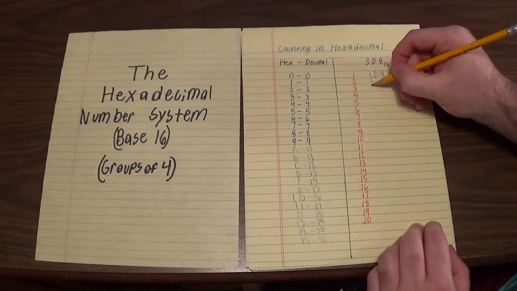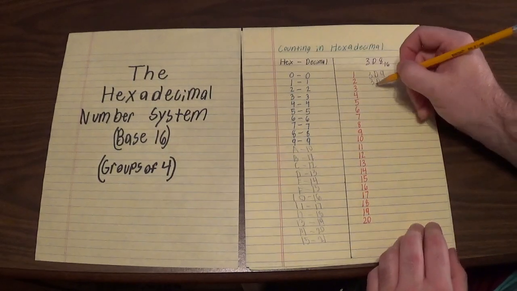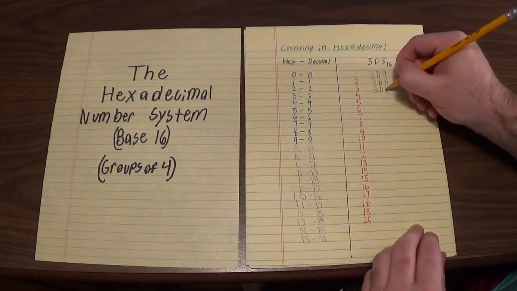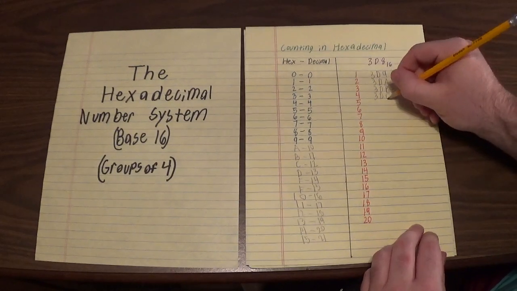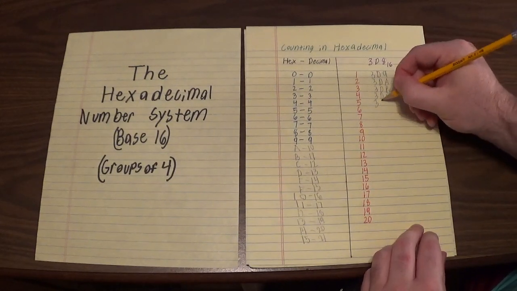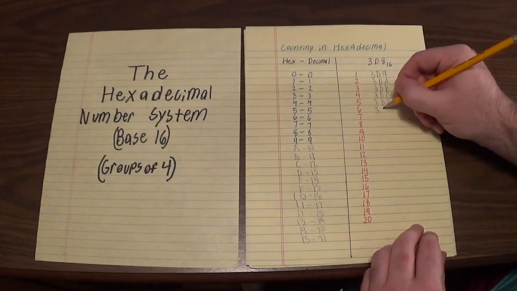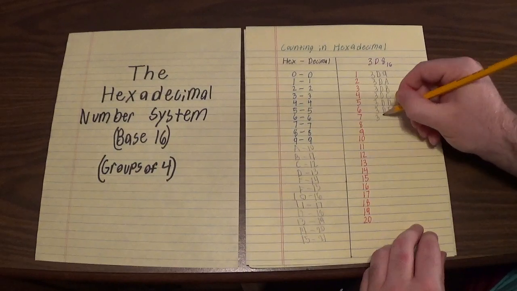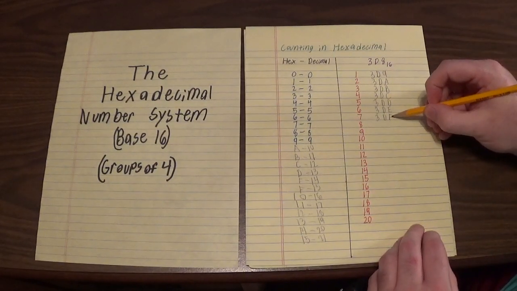So then we have 3DA, 3DB, 3DC, 3DD, 3DE, 3DF.